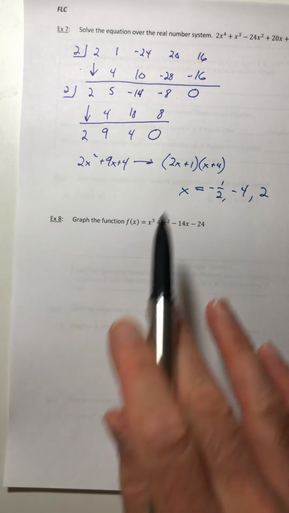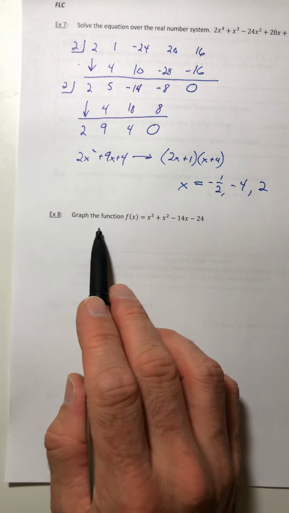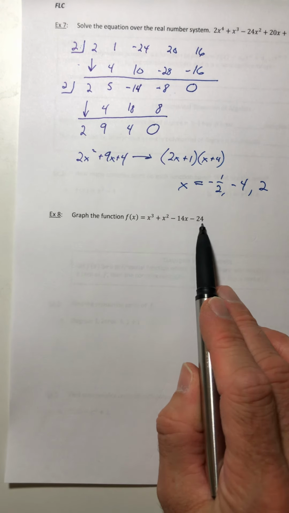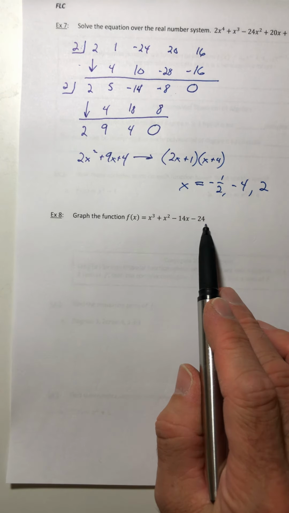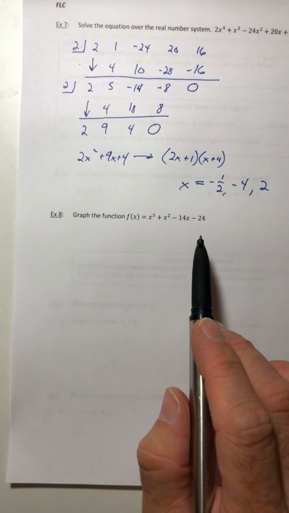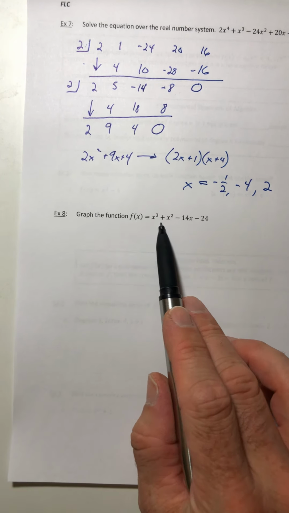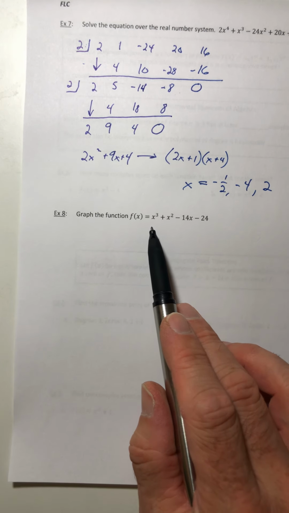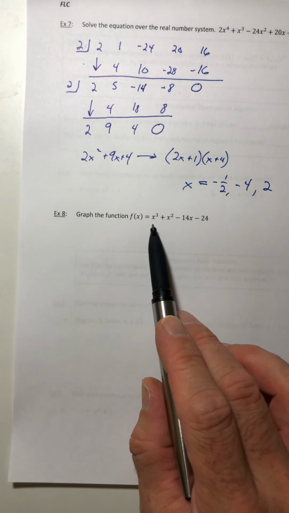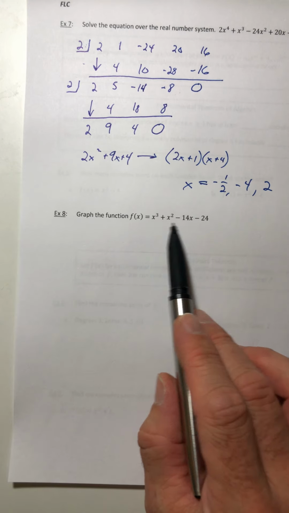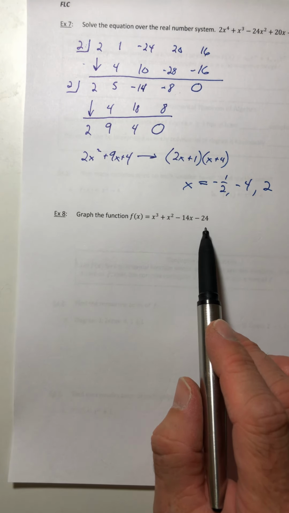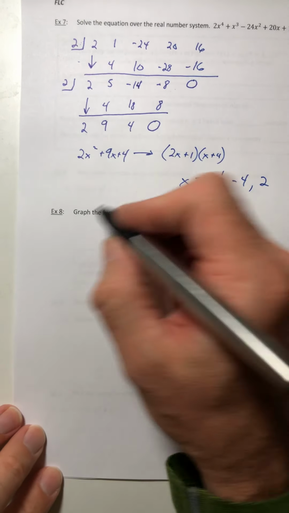So there you go. All right, example 8, graph this function. We did a whole bunch of graphing earlier on in the chapter, but the nice thing about them was that they were all factored for you. Well, now they don't have to be. Darn it. Okay, so we have to figure out how to factor that. This is not going to group, so that means we have to use synthetic division.